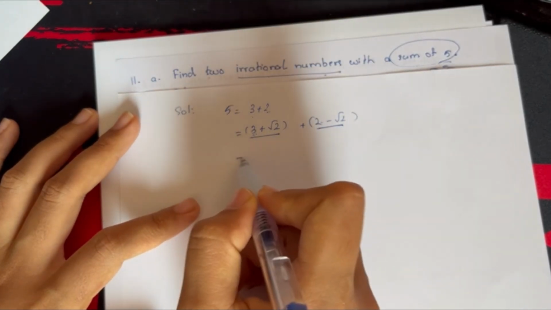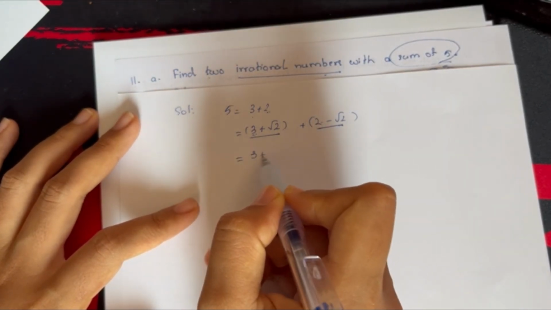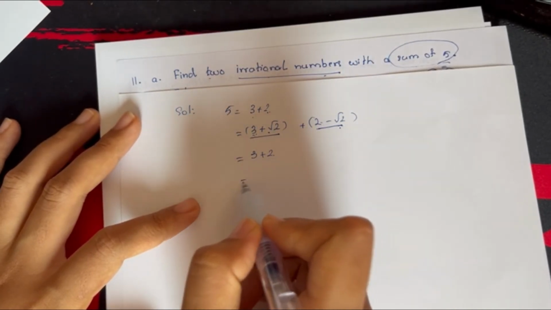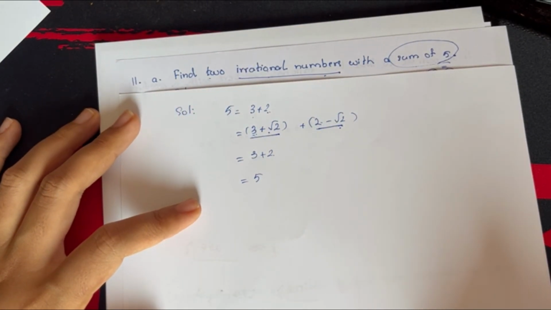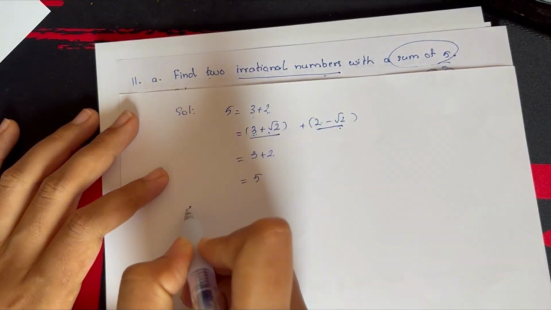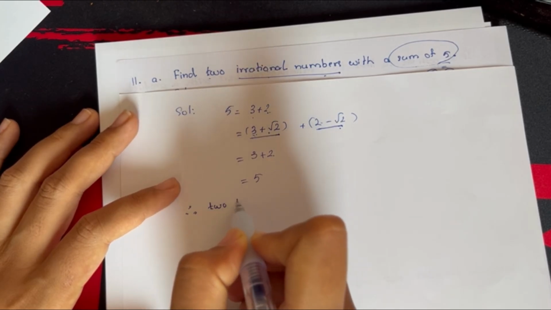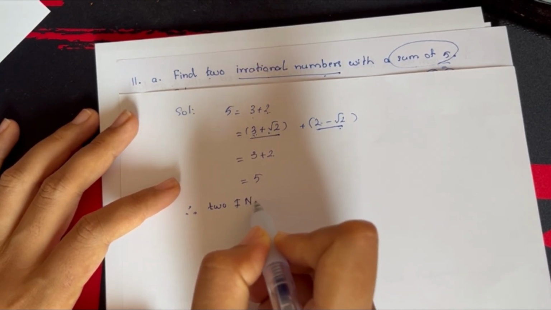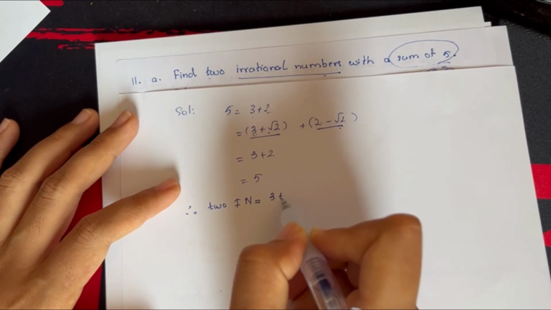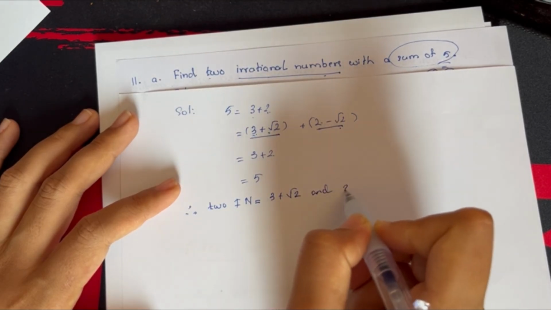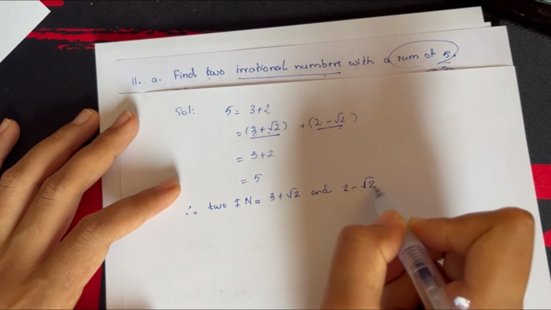If we add these two, 3 plus 2, and plus root 2 minus root 2 will cancel, and the answer will be 5. So the two irrational numbers are 3 plus root 2 and 2 minus root 2.